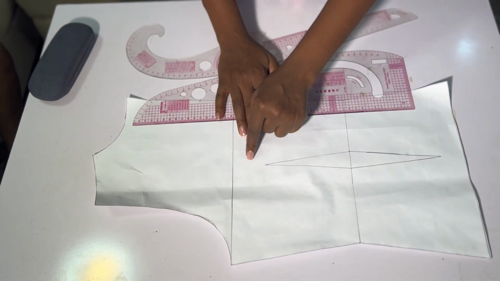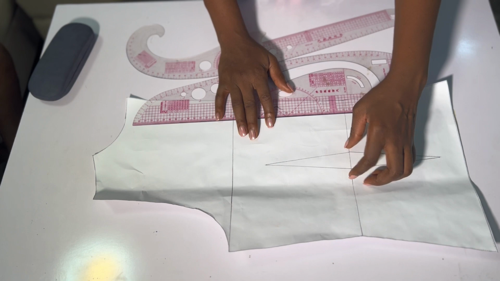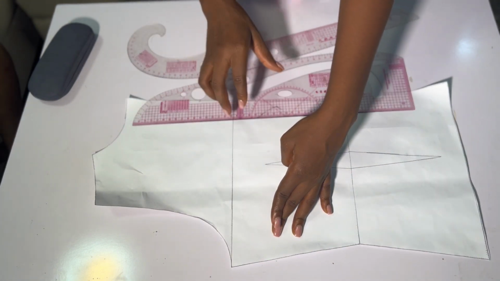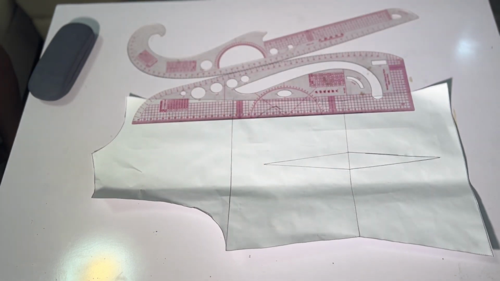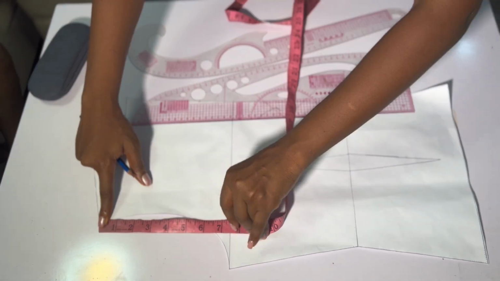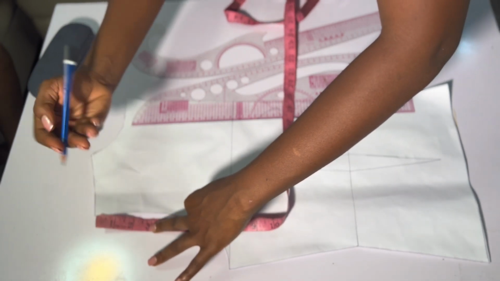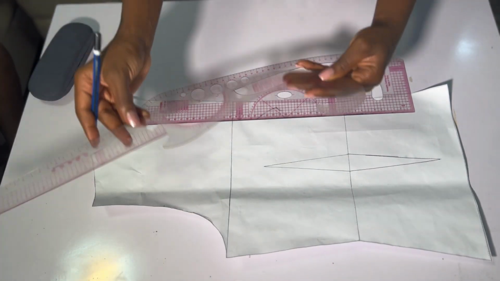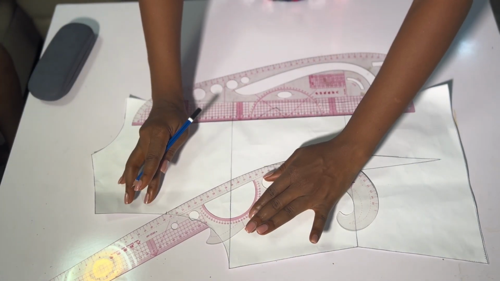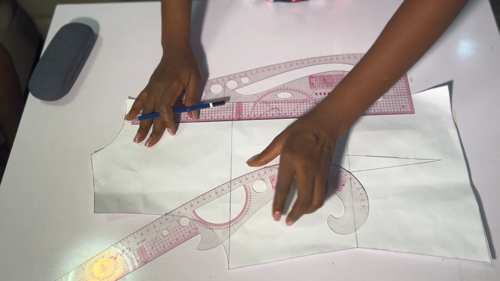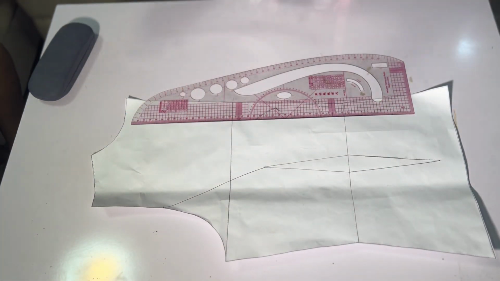You can either just use your basic dart here, or if you want the back to also have a princess dart, you can just do this. So same thing you did for the front. Your armhole curve, mine is 7.5 divided by 2, 3.75. I'll mark that down here. The only thing you're going to do here is just connect this back here. That's all. This is all for the back.